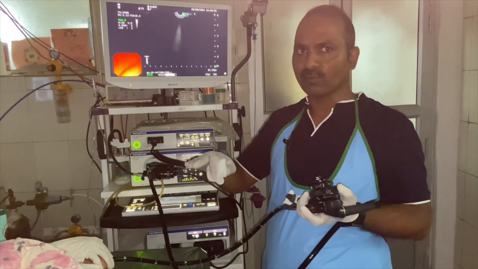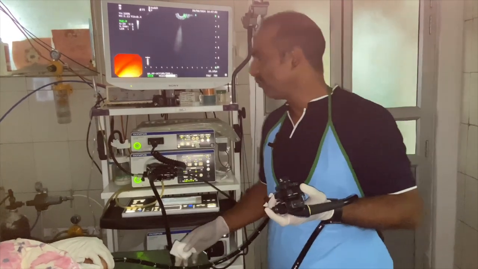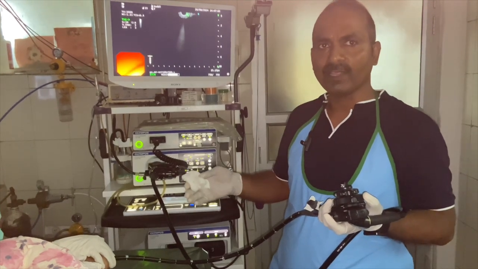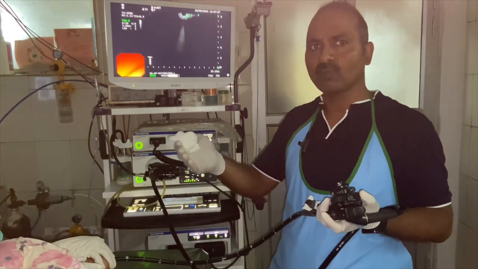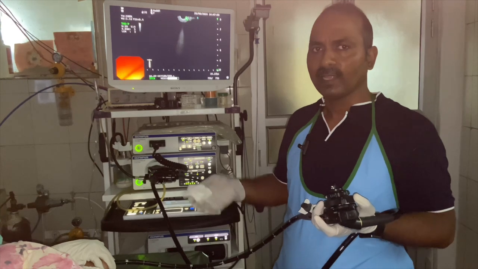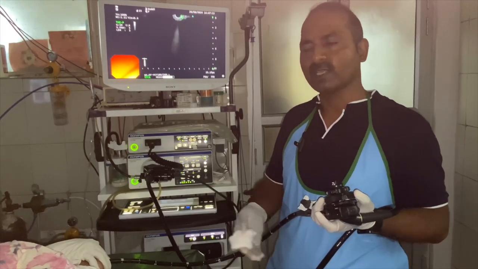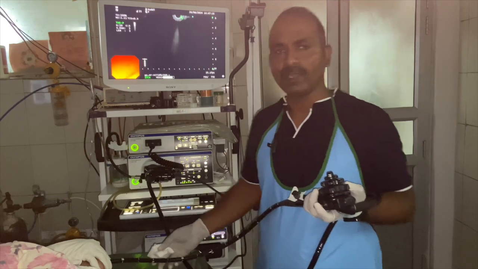Then further clockwise move, giving the torque to the scope, we localized the left hepatic vein, and with the help of left hepatic vein, segment 2 and segment 3 were delineated. In line with the segment 3, away from the probe was the segment 4B of the liver.